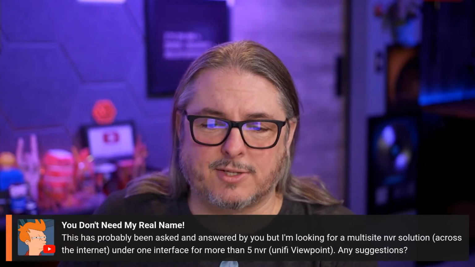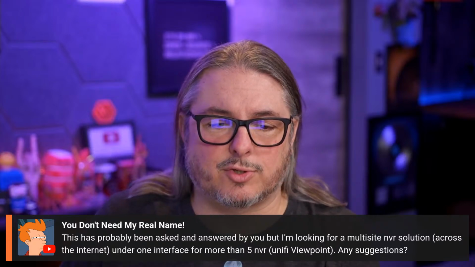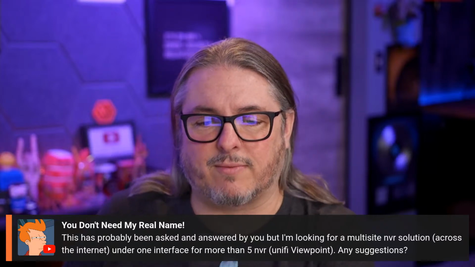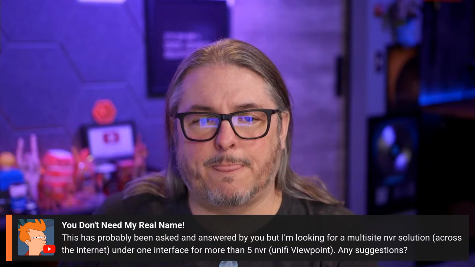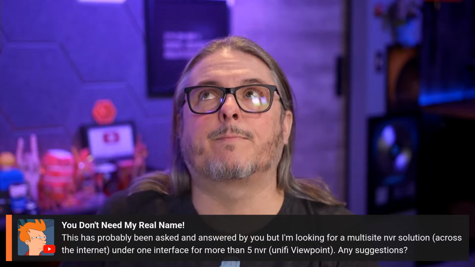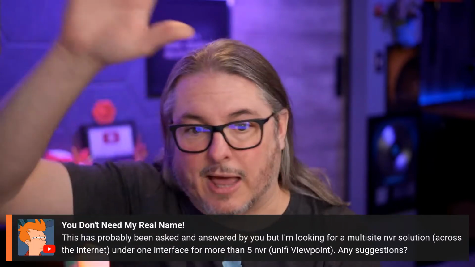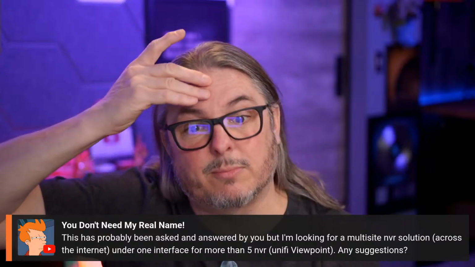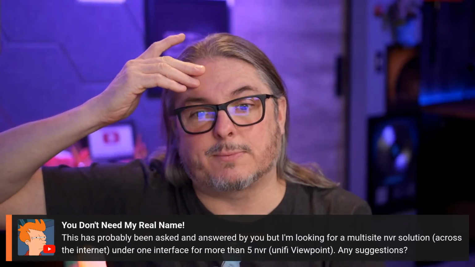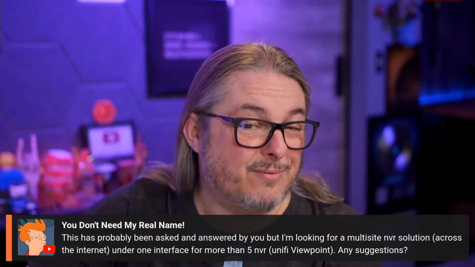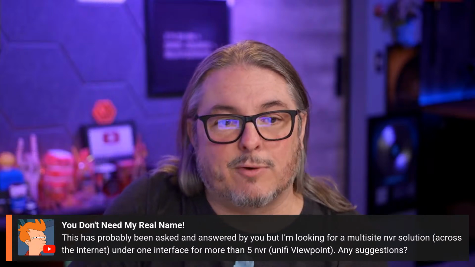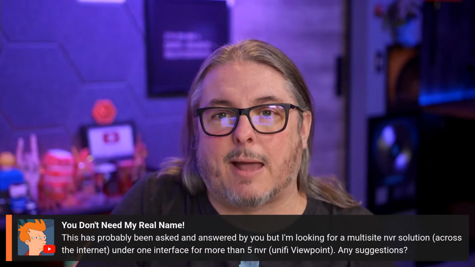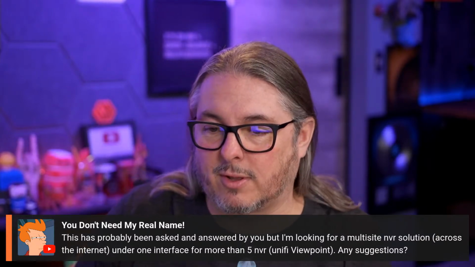This has probably been asked and answered, but I'm looking for a multi-site NVR solution across the internet under one interface, more than 5 NVRs. I mean, UniFi has, when you tie it to their cloud, the ability just to switch between all of them. It's not exactly one interface, but it gives you kind of one control plane for all of it. So I guess UniFi, it kind of does that. I'm not exactly sure what you're looking for, though.